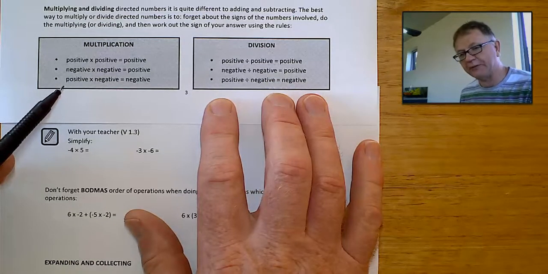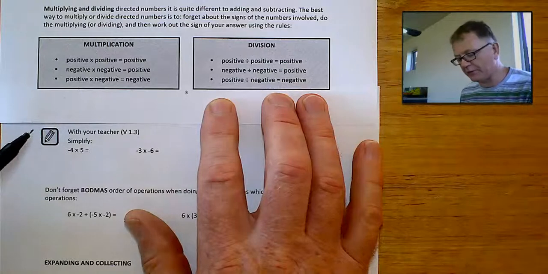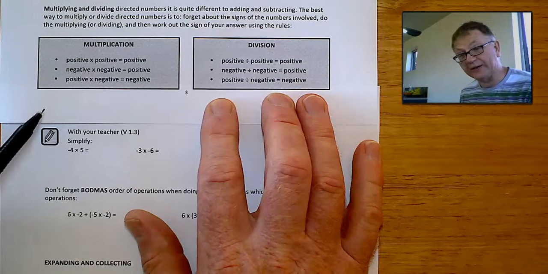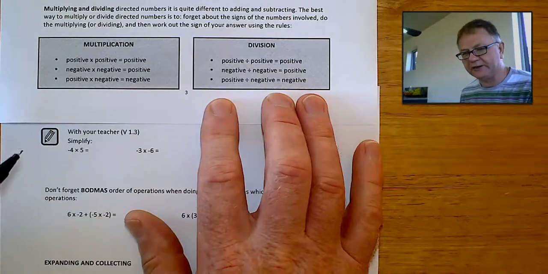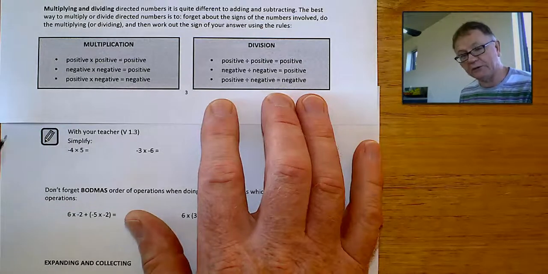Multiplying positive by a positive, you get a positive result. Multiply a negative by a negative, you get a positive result. But if you're multiplying a positive by a negative, you get a negative. That's the same thing when you're dividing.